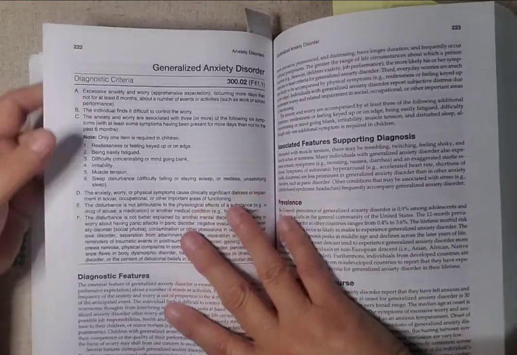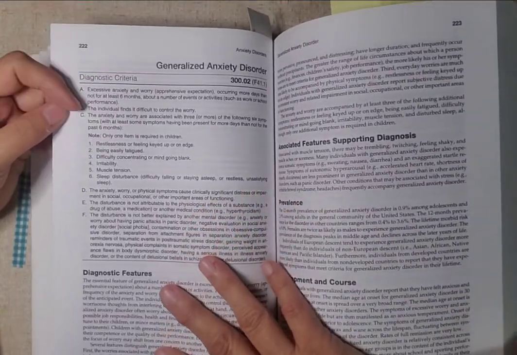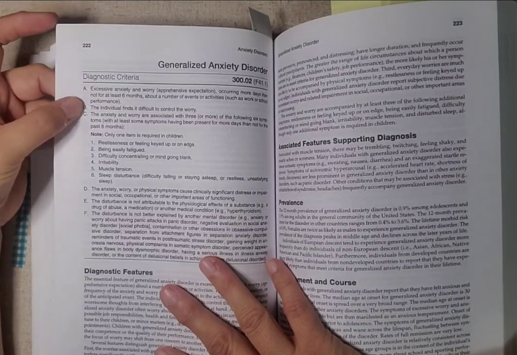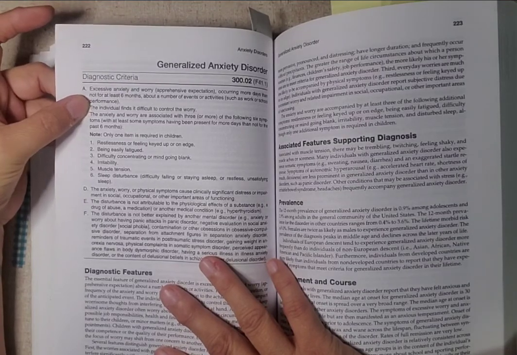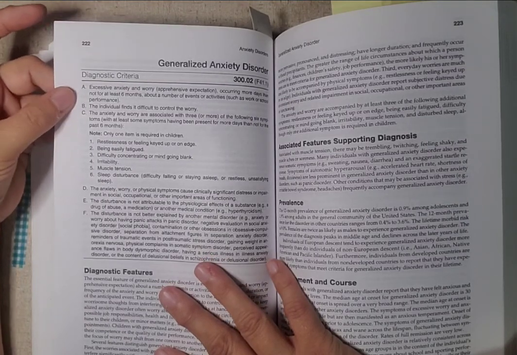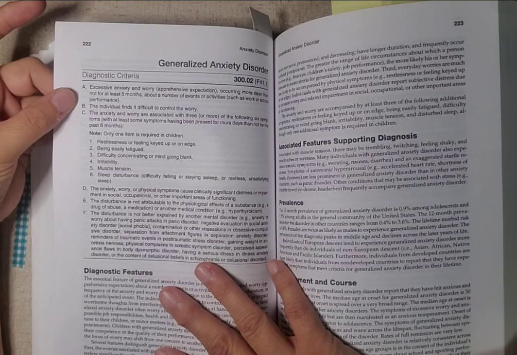Often what comes with anxiety disorders, you get this, it's difficult to control the worry, that criteria B. Oftentimes for people, when they're dealing with high levels of anxiety, it actually can result in panic attacks.